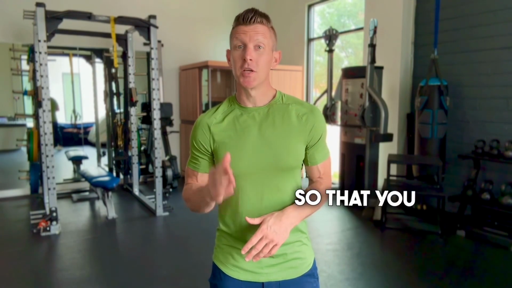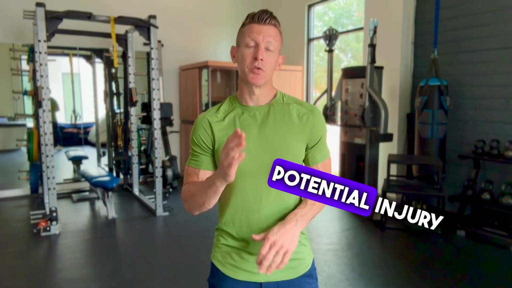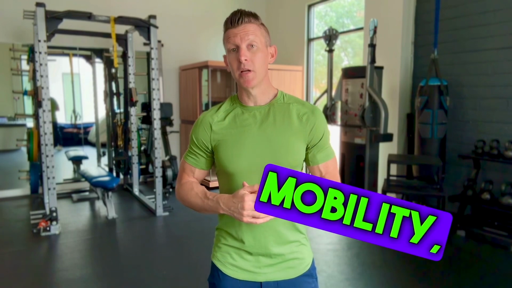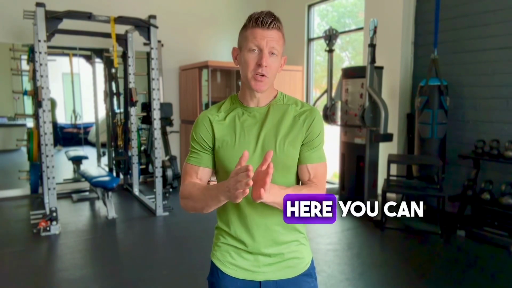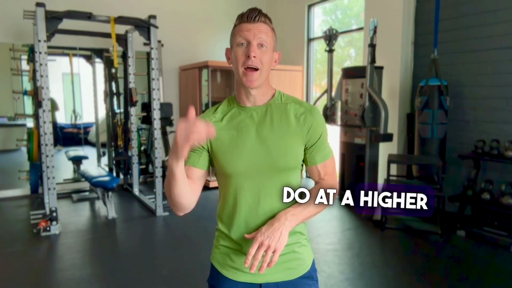that next level without that continuous pain and discomfort, so that you can go work out, whether it's weightlifting, running, biking, hiking, golf, whatever sport it is that you're doing, and move without potential injury or just in general the discomfort that you're feeling. This expedites your ability to get where you need to be to improve your overall functional mobility, but overall performance. Here you can move from that mobility movement phase to the performance phase and look at how to ignite the body to do what you want it to do at a higher level.